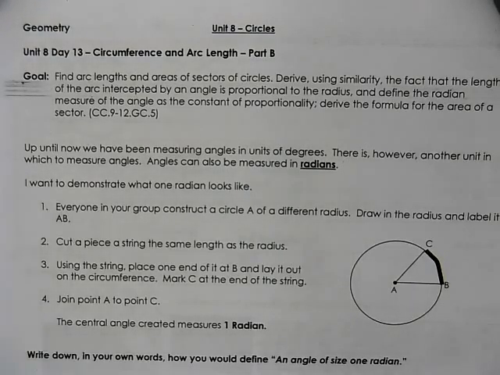This is Geometry, Unit 8. This is Day 13. We're talking about arc length, and this is our second day. Specifically, we're going to talk about radians.